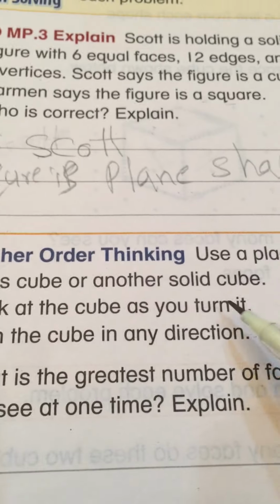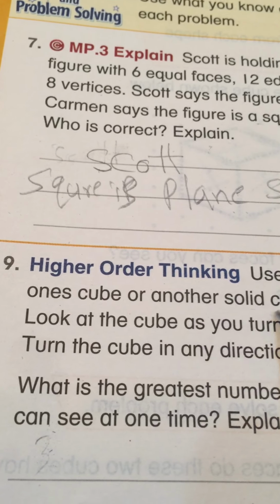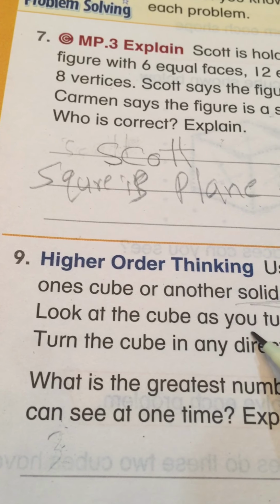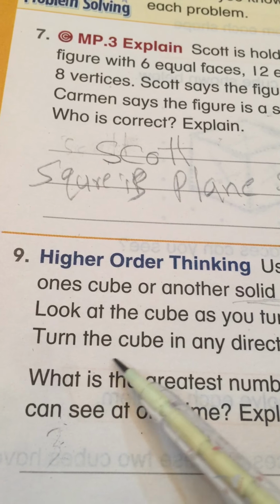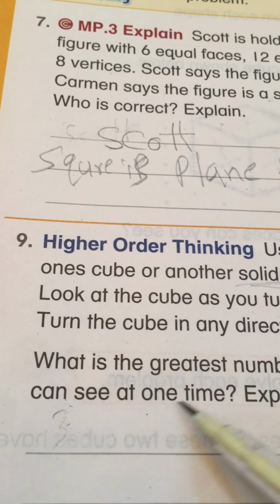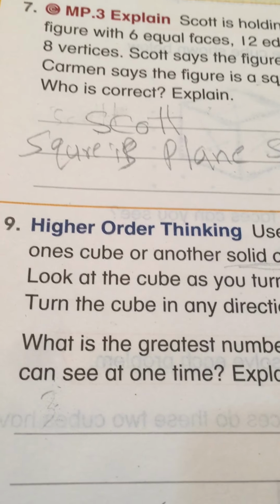Number 9, use a place value once cube or another solid cube. So a solid cube, look at the cube as you turn the cube in any direction. What is the greatest number of faces you can see at one time?